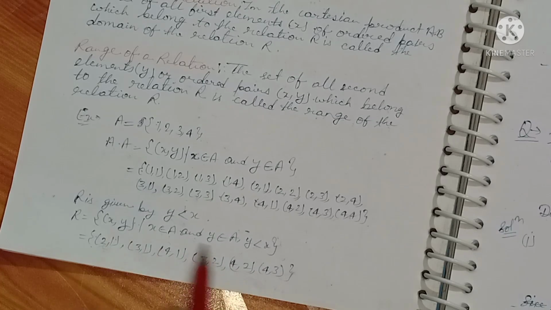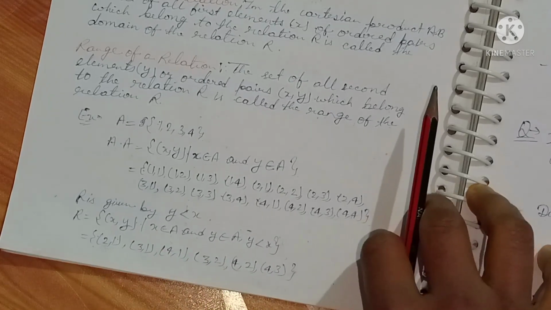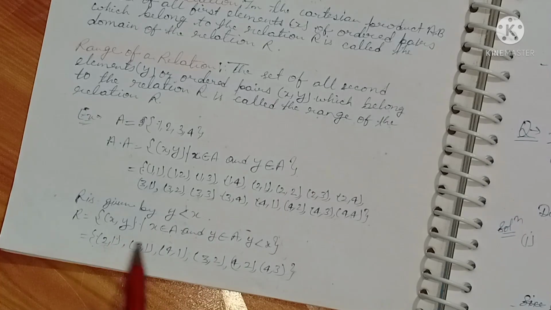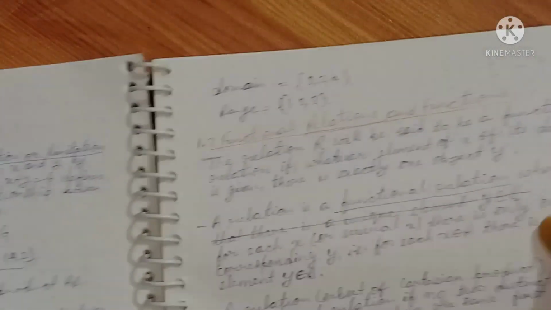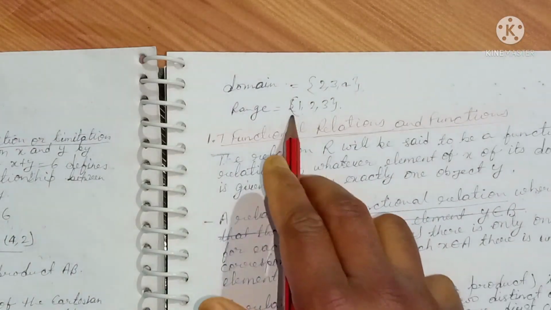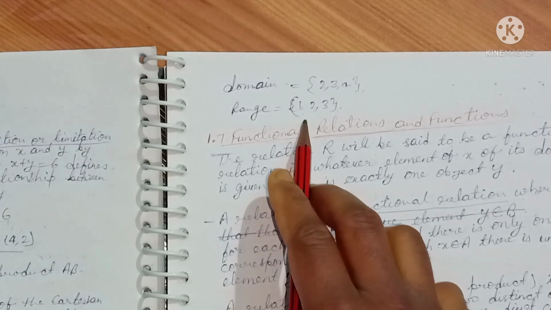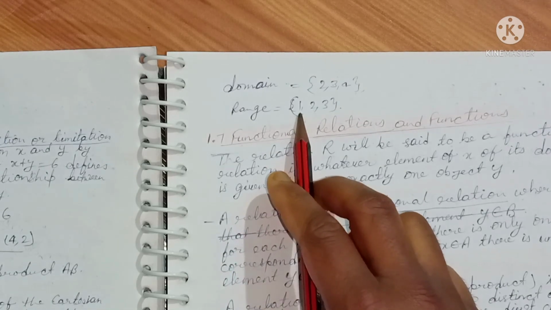So the second elements are 1, 1, 2, 3. Since 1 appears twice, we write 1 only one time, and 2 only one time, and then in the last it is 3. So 1, 2, 3 should be the range. So here the range is the set of second elements of the ordered pairs.